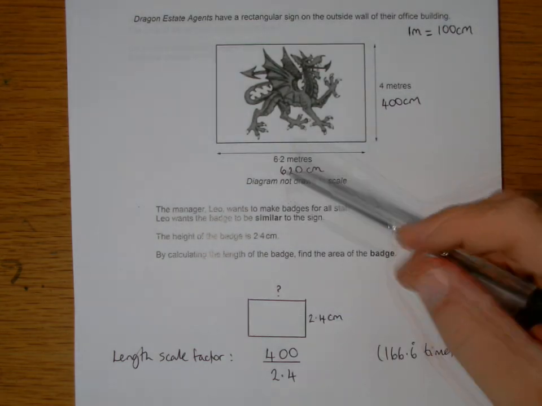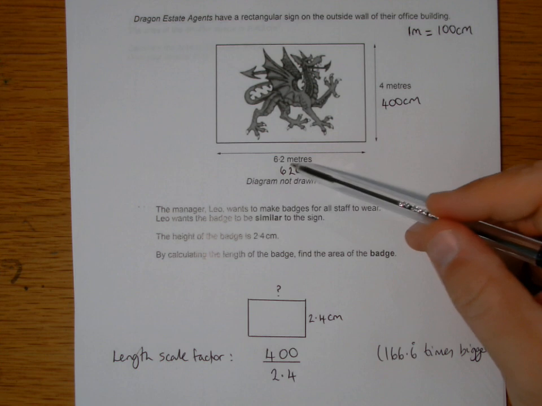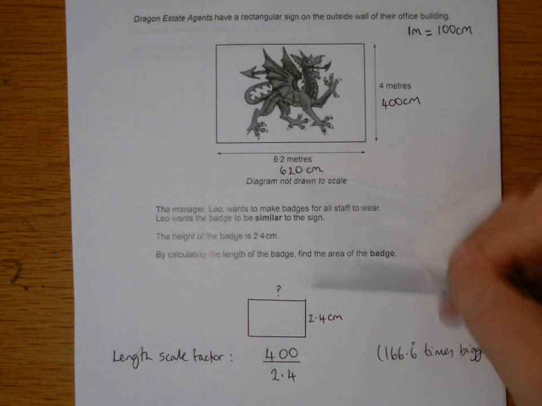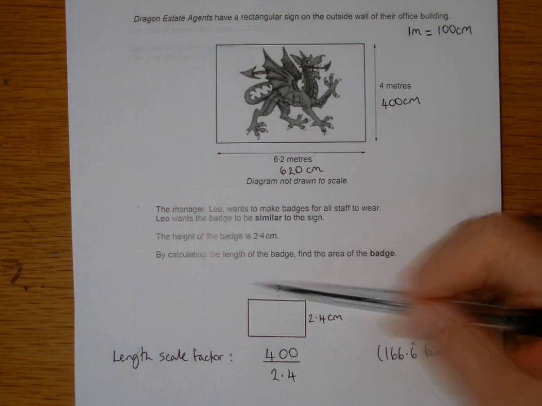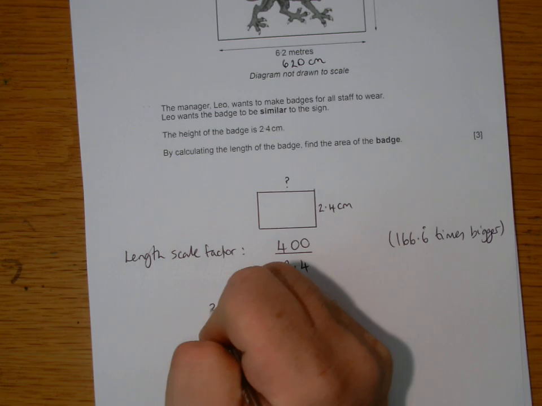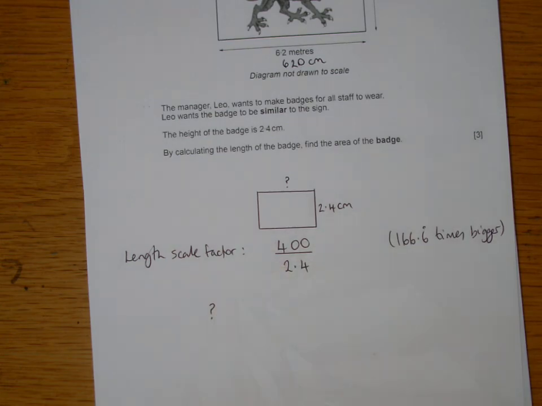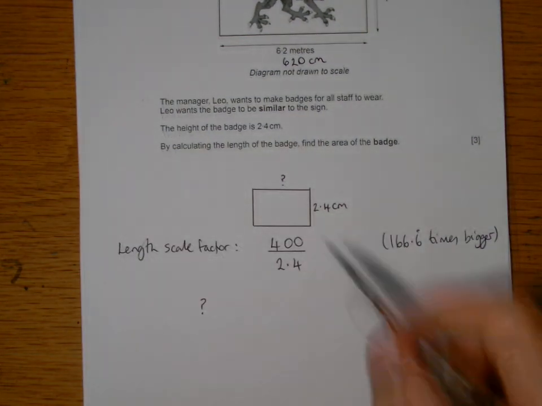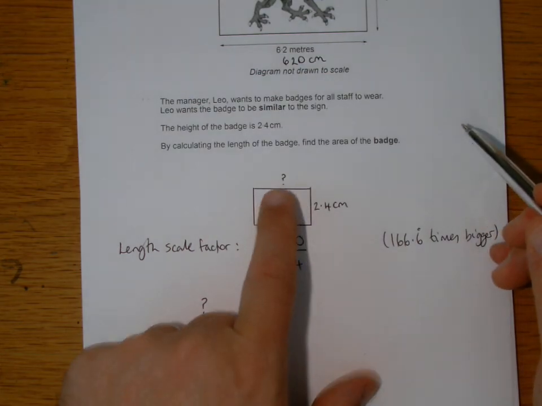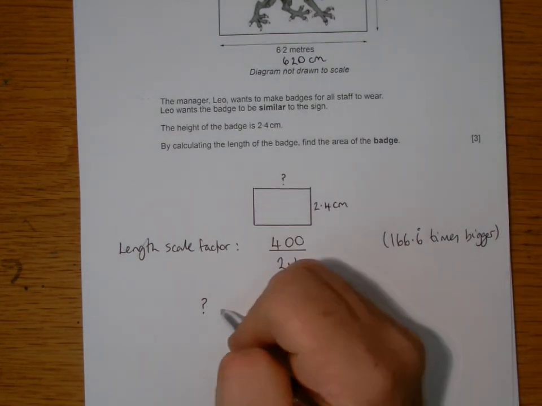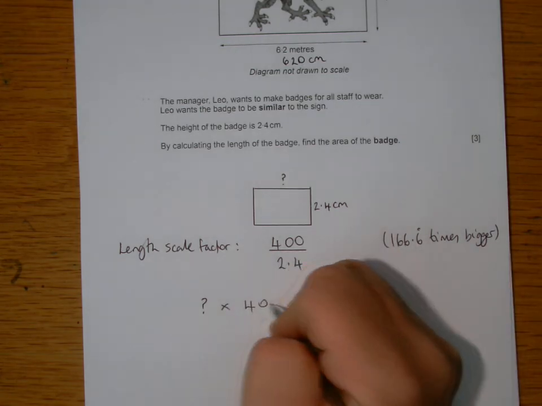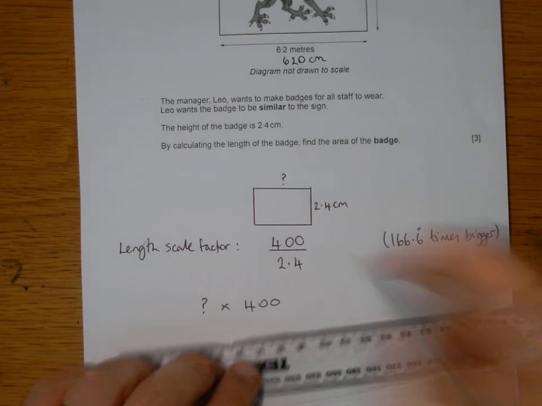So we'd expect the same then for the actual length. We'd expect this length here to be 166.6 recurring times this length here. So what we can do to work out the question mark, we can mock up a little equation. Because we want to make this 166.6 recurring times bigger, we can multiply it by this. Better off to leave it as the fraction actually, because you'll see why this might help later on.